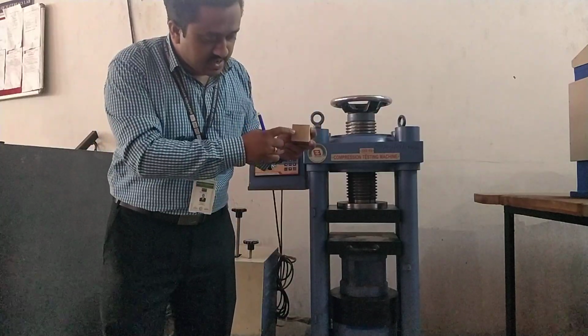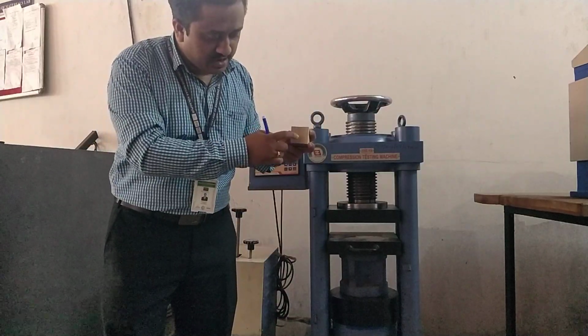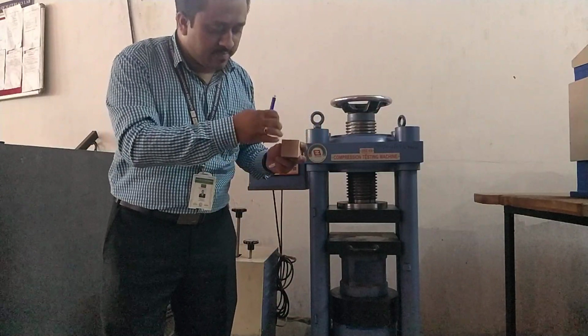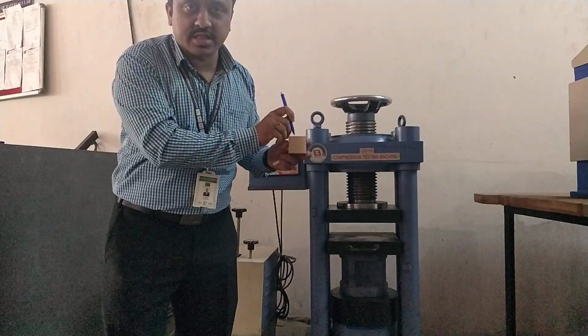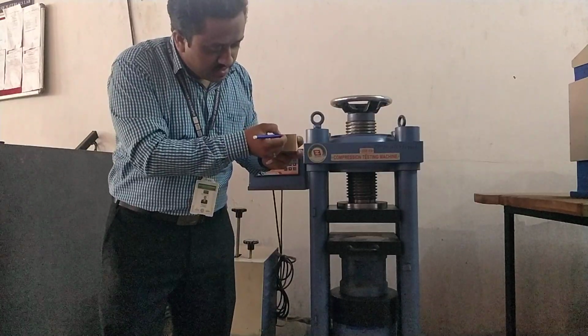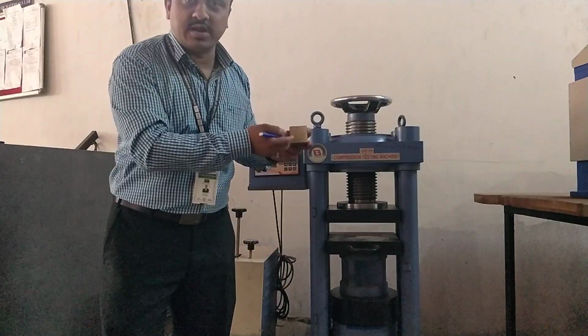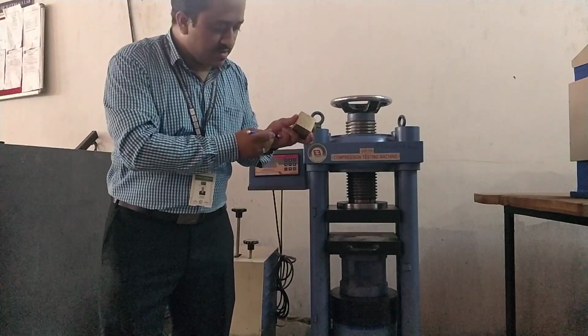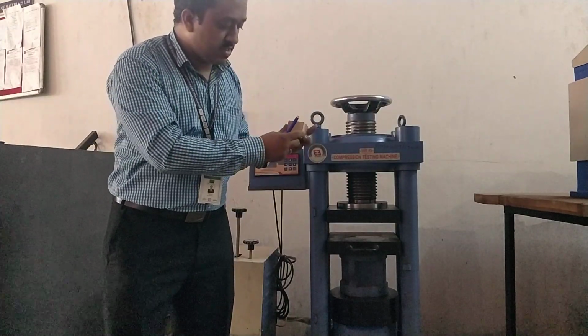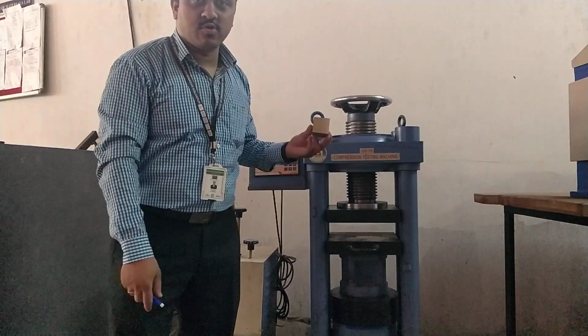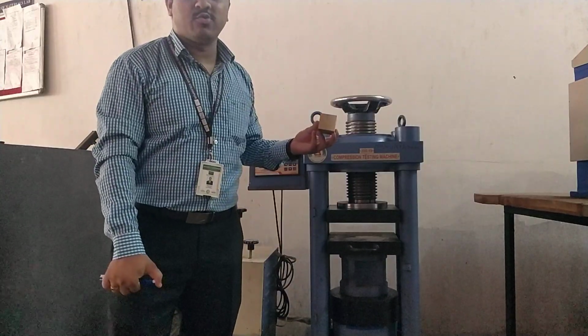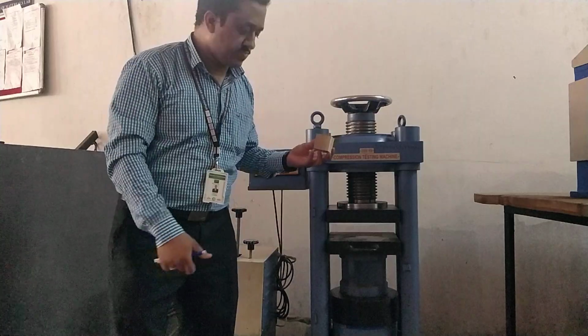These are the grains which we can see, the vertical fibers, and we are going to apply the load in the direction of these grains. I will mark it with a pen or marker, showing that we apply the load in this vertical direction. Now I will start the compression testing machine, fix the specimen, apply the load, and see at how much load it fails.